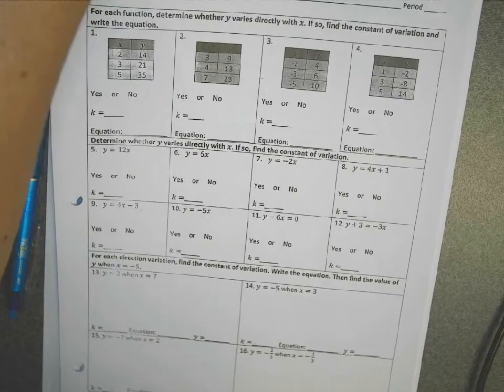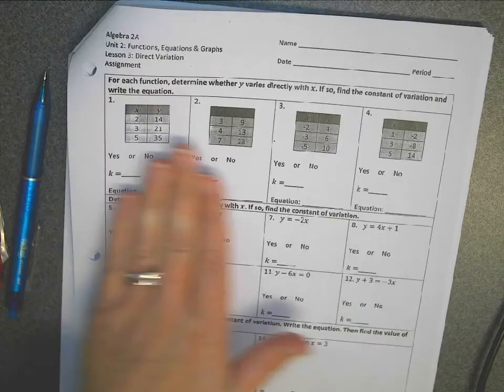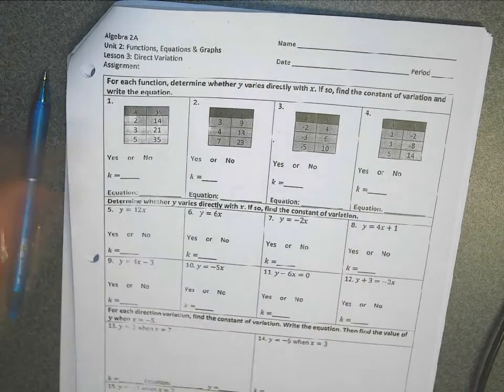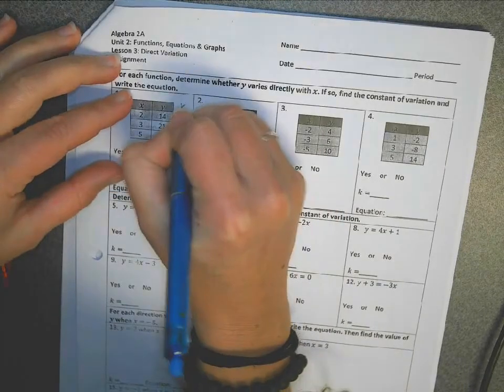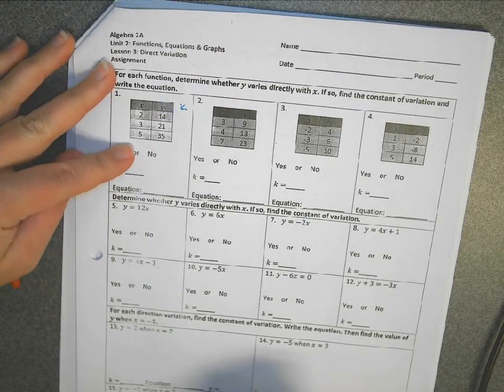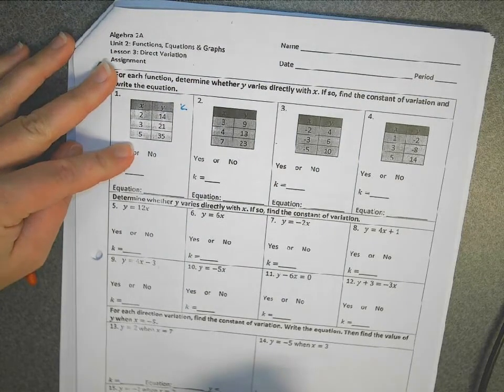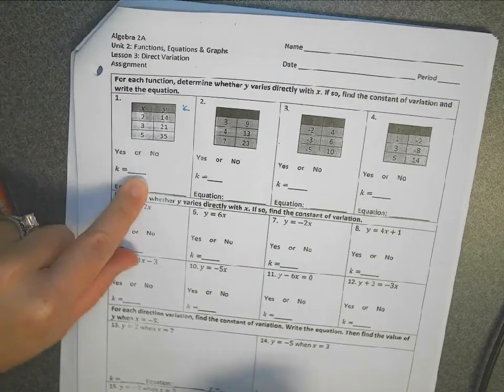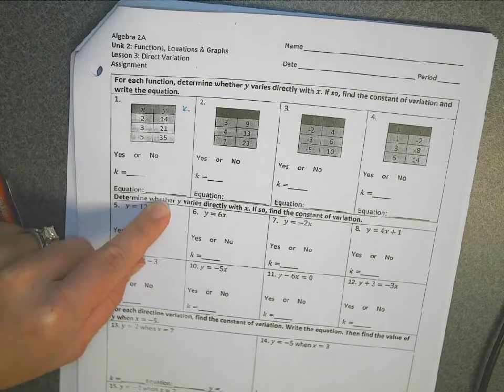So numbers 1, 2, 3, and 4, we did exactly this on your notes where you had the table. So do a k column and find your k for all 3 points. If your k is the same all 3 times, answer yes, tell me that k value and write the equation. Y equals that k value x. Okay?